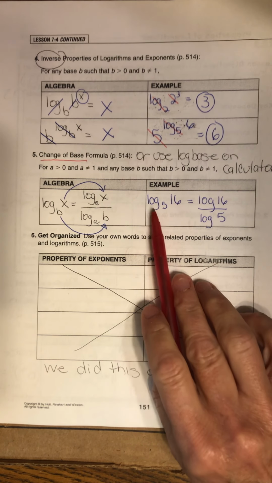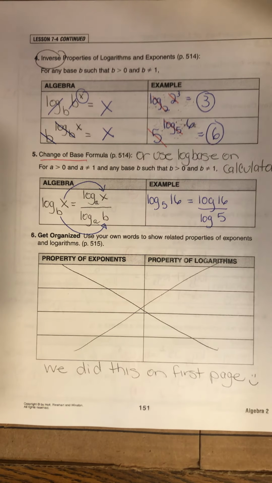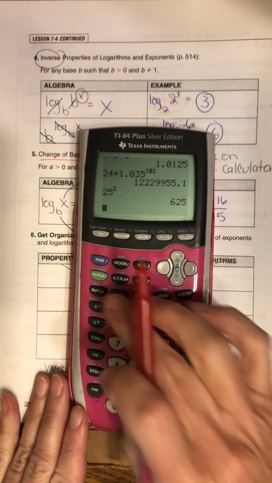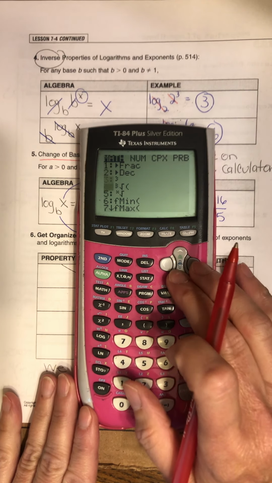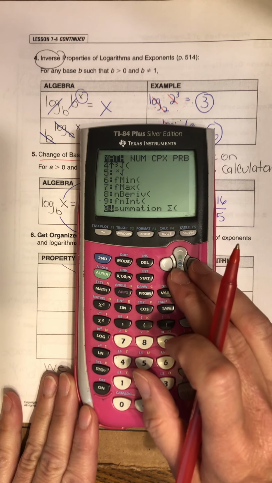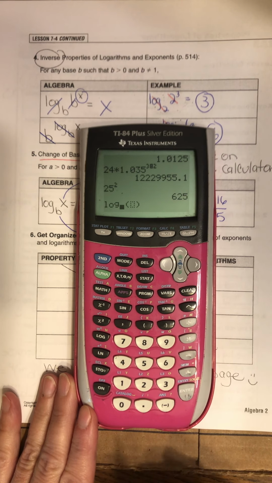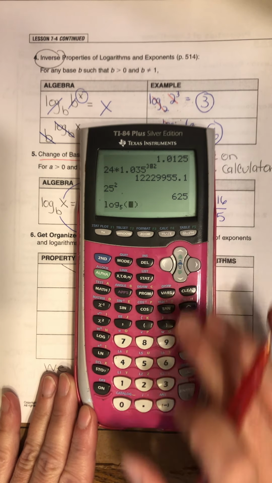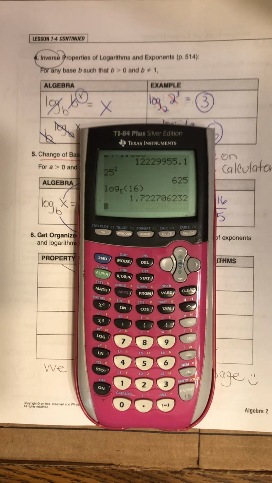Let's go ahead and do that. Log base 5 of 16. Log base, if you remember, is on your math button, going down to log base. There it is. Base of 5 in my original problem of 16. Let's round that. 1.723.